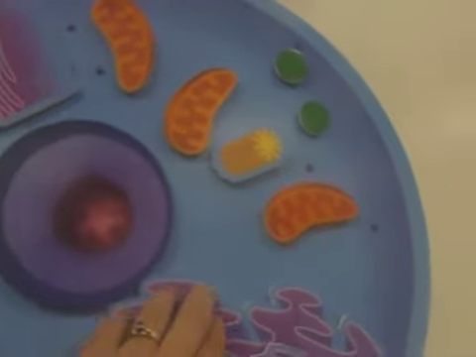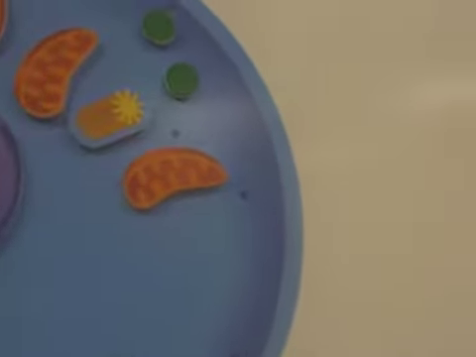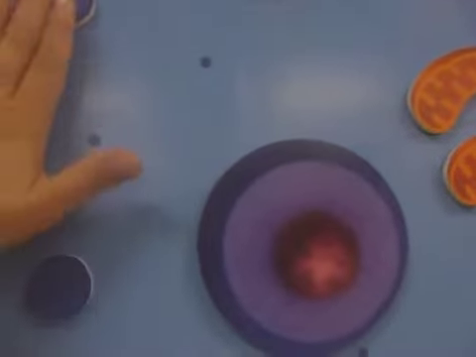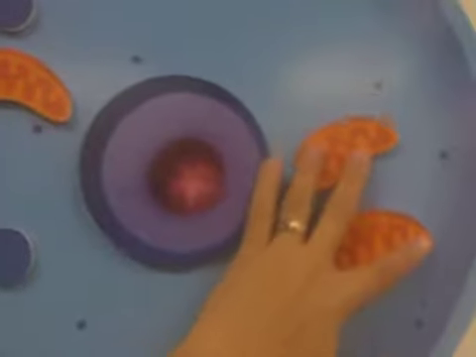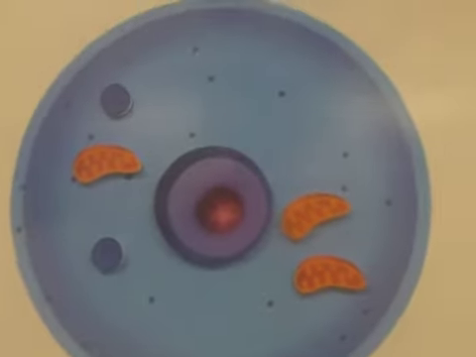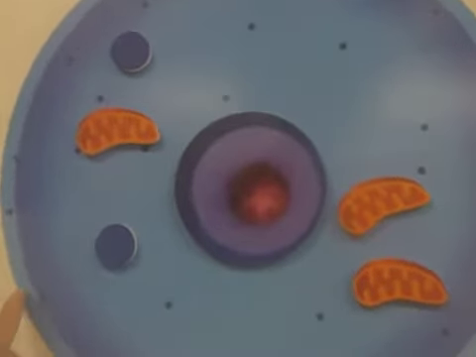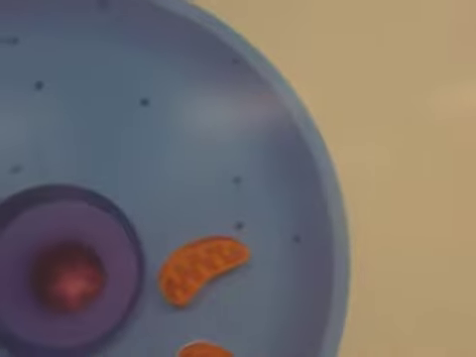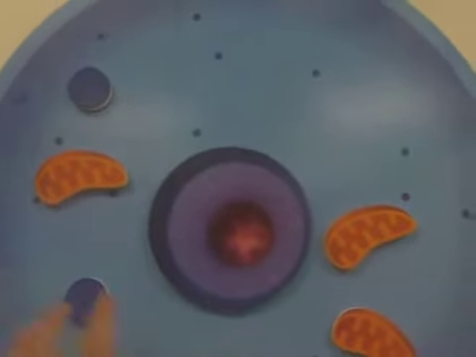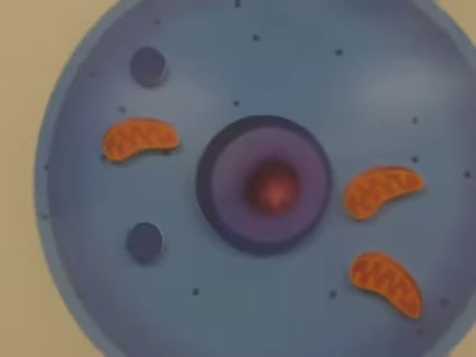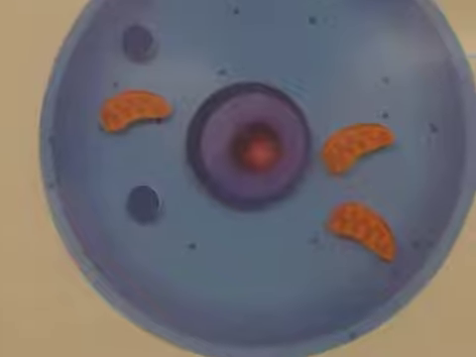So I'm going to take away some. Take away that one, and this one, and these ones, this one, and this one. And so we're going to focus on some specific organelles. And these organelles that you see inside this cell are the ones we're going to focus on. The cell membrane is this outer wall that goes all the way around the cell to keep all of the organelles in here. And all this stuff in between the organelles is what we call cytoplasm. It's kind of like a jelly substance.